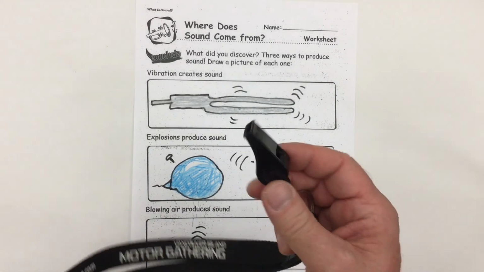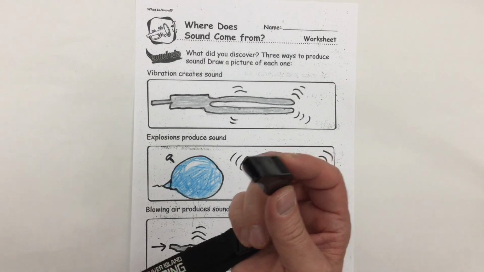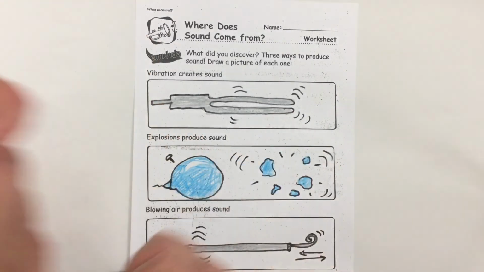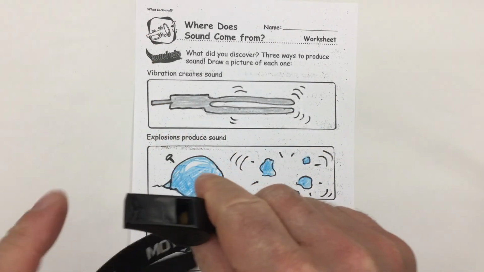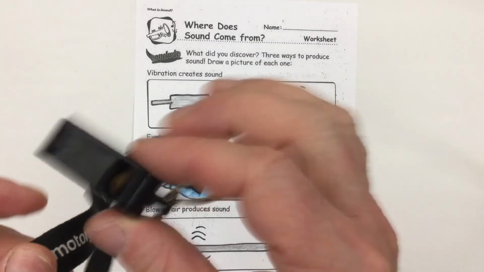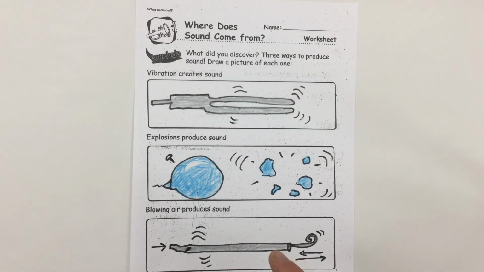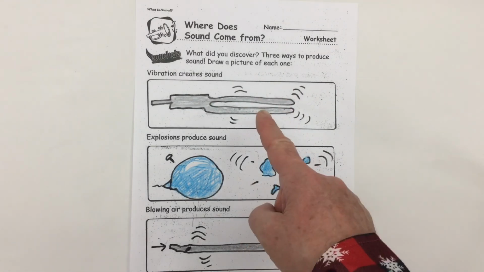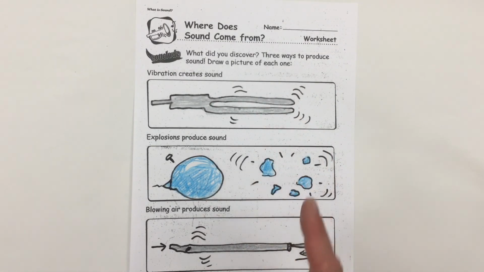I could also use that whistle that they asked us to get at the beginning of the experiment. So it makes a sound because air goes in and it comes out this hole here where there's a little ball rattling around in there. Sound produced in 3 different ways: vibration, explosion, and air.